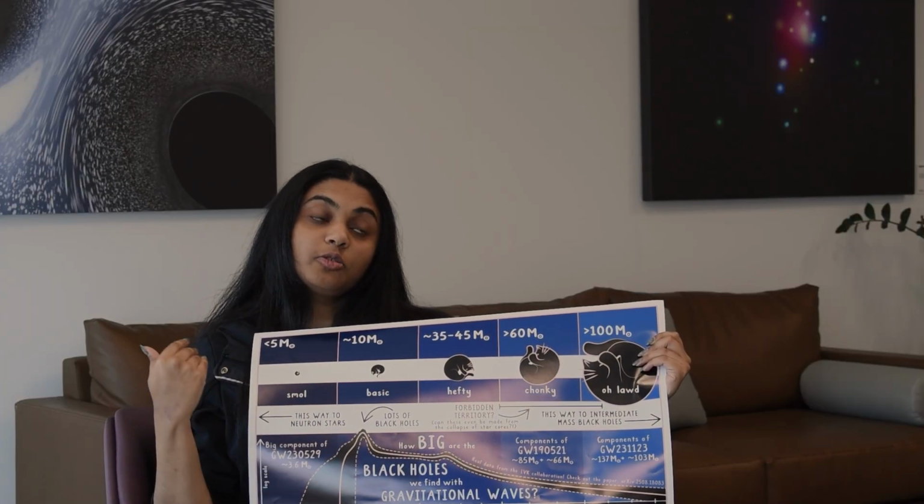This is the binary black hole chunk chart. I don't know if you've seen that cat meme. Have you seen that cat meme? Okay. Well, there is a meme that takes you from slim to chunky cats, but I'm taking you from slim to chunky black holes.